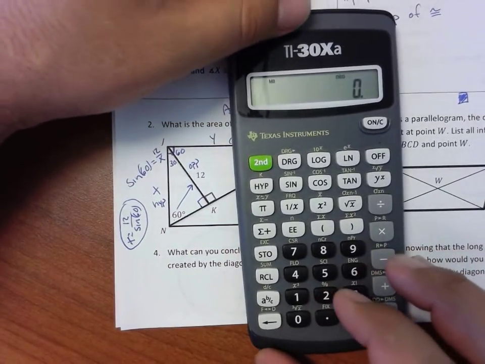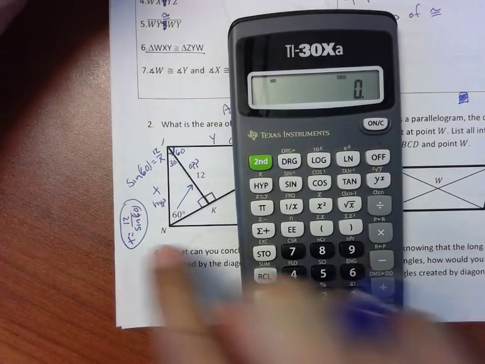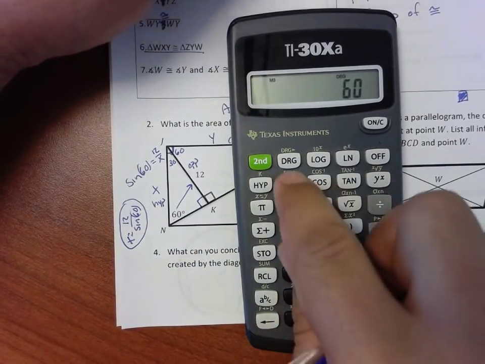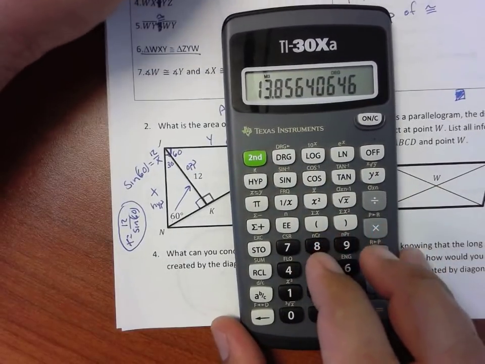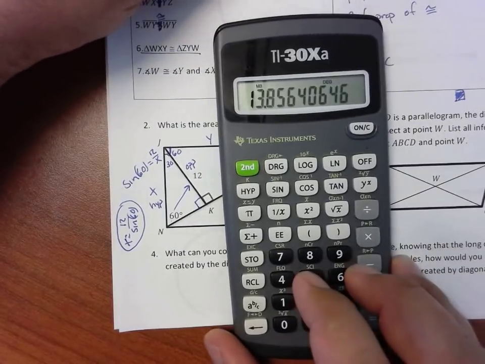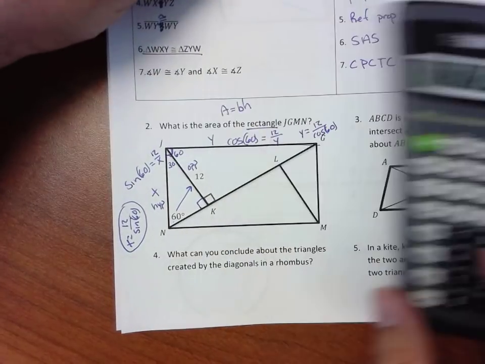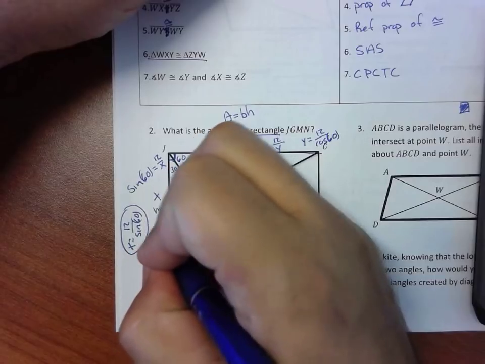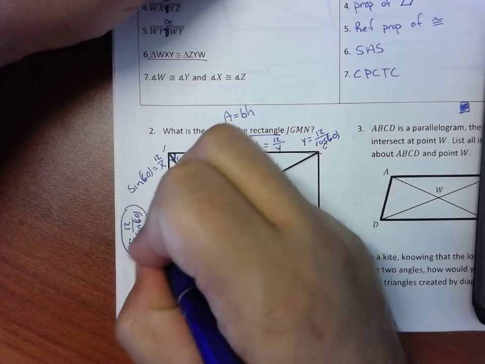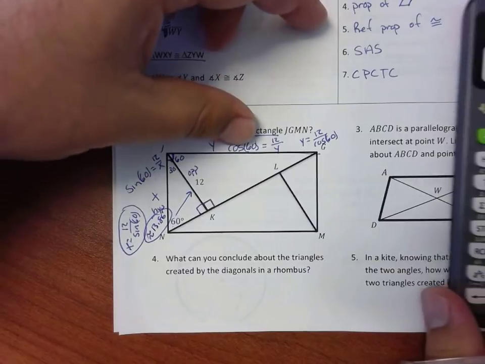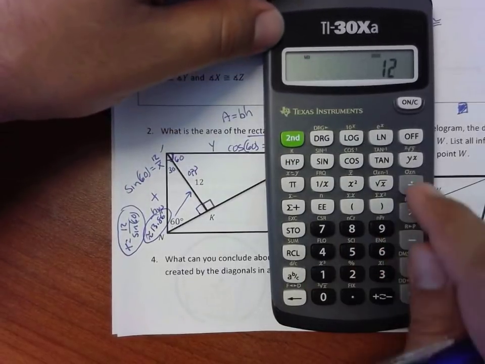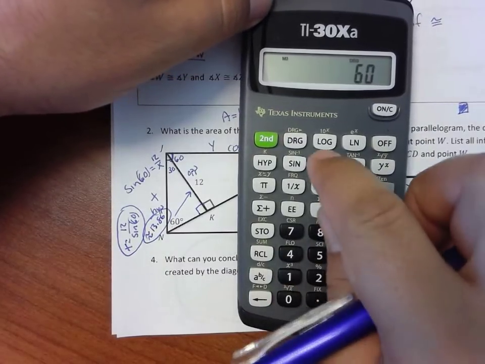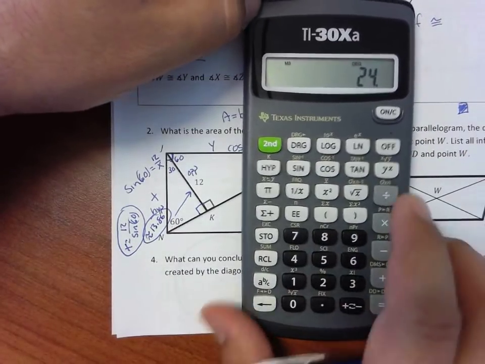Let's do the sine first. So 12 divided by sine 60 equals 13.86. So this side is approximately 13.86. The long side is going to be 12 divided by cosine 60, which is 24.